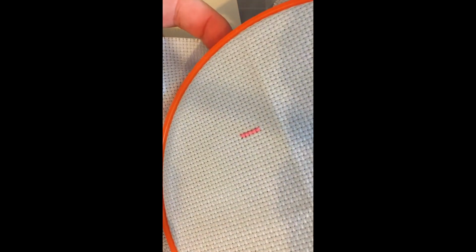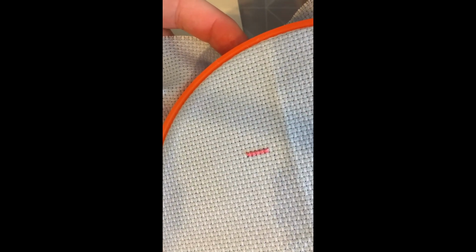And that's basically it. That's how you cross stitch.